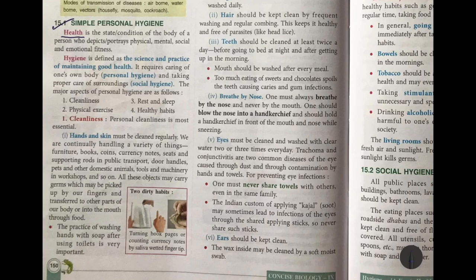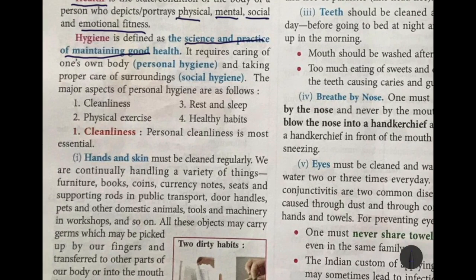So when we talk about health, it is the state or condition of the body of a person who depicts, portrays, means who shows physical, mental, social and emotional fitness. That means a person must be physically, mentally, socially and emotionally fit. Now what is hygiene? Hygiene is defined as the science and practice of maintaining good health. It requires caring of one's own body, that is at a personal level, that is known as personal hygiene. That is when you take care of your own body, keep it clean. And another one is social hygiene, when you take care of your surroundings, to keep your surroundings clean.